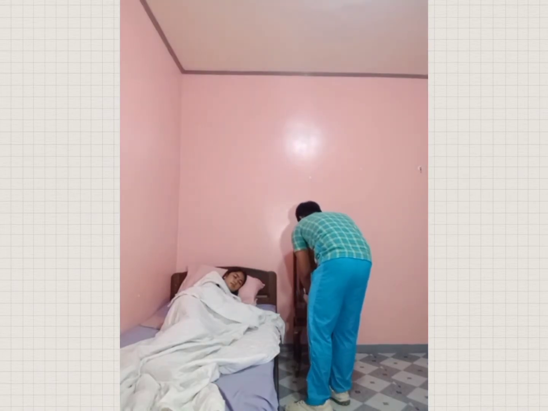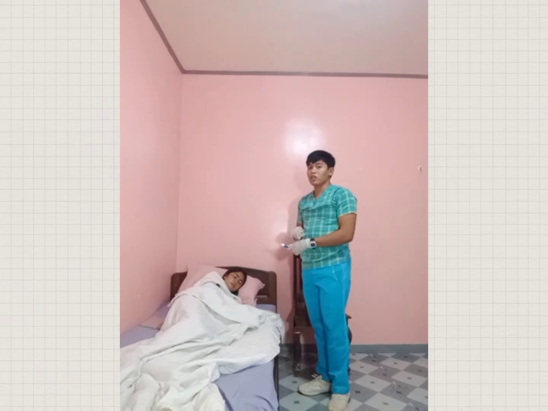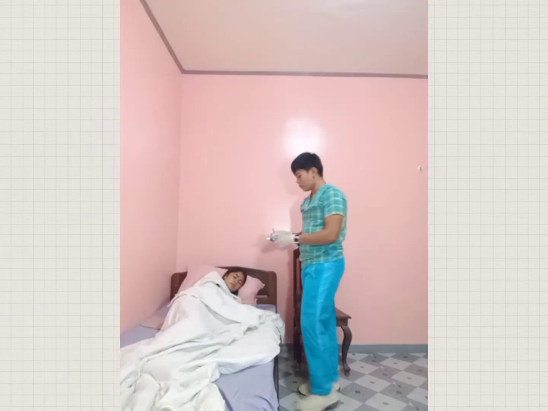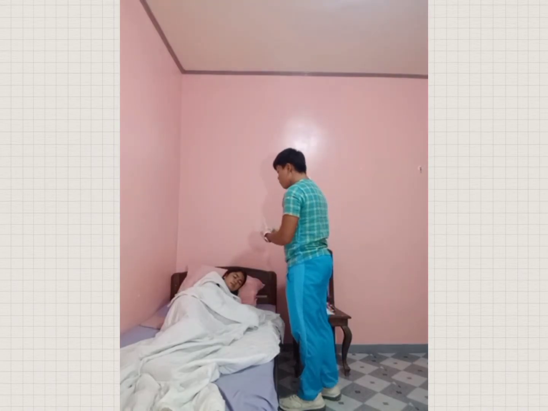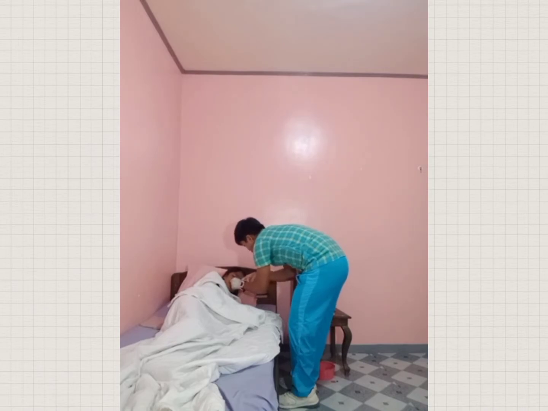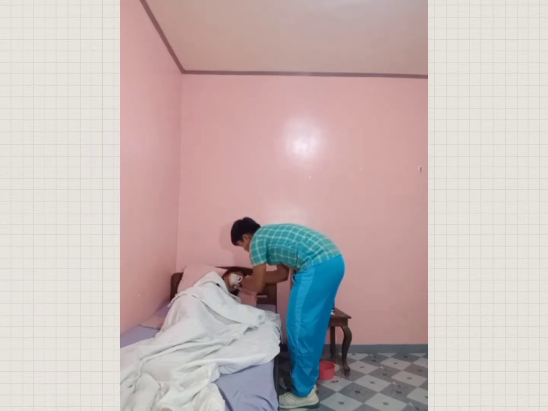Always remember that you should never use your fingers to open the client's mouth. So instead, I will use this tongue depressor, and I'm going to use this nozzle.